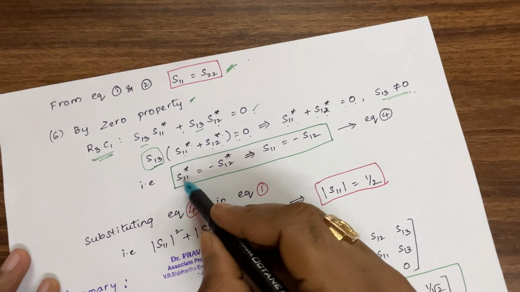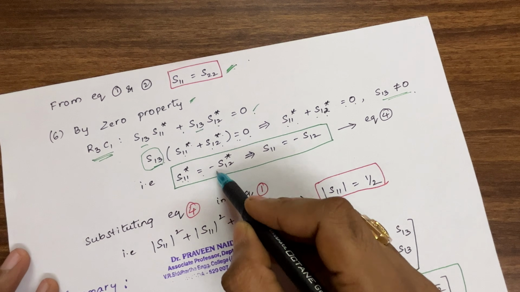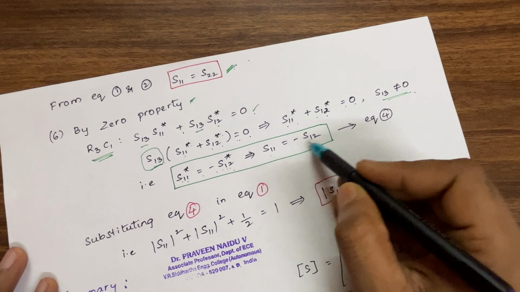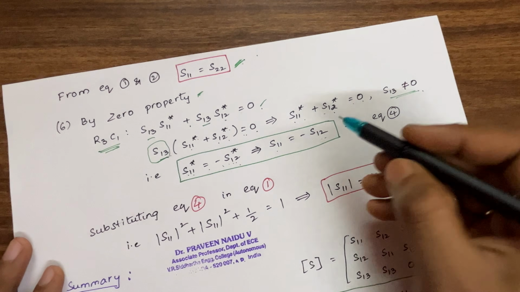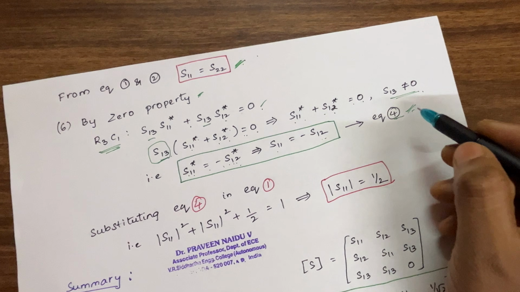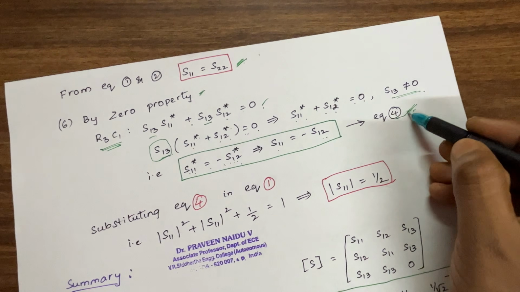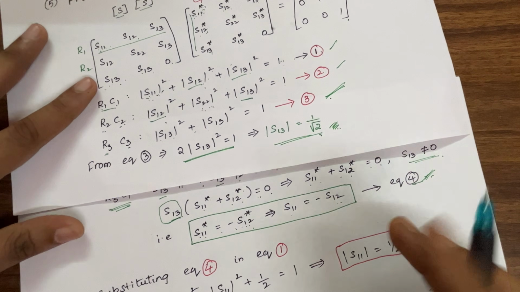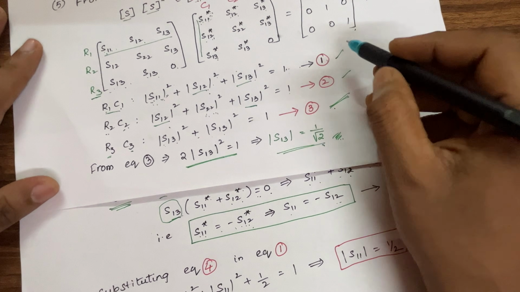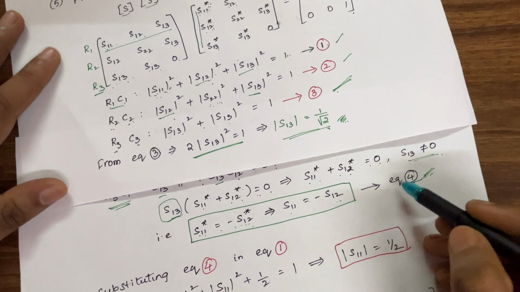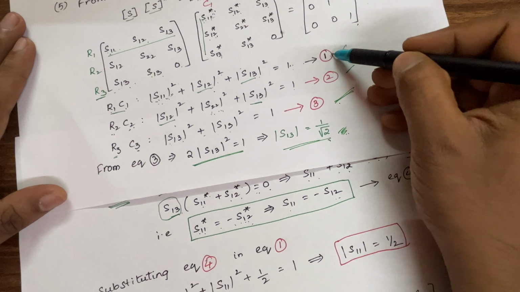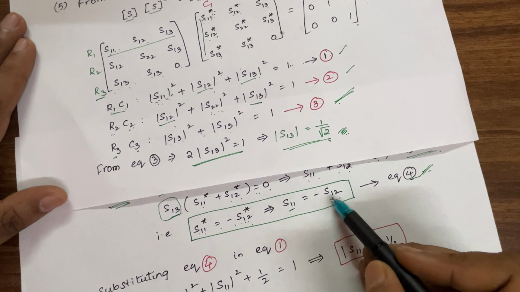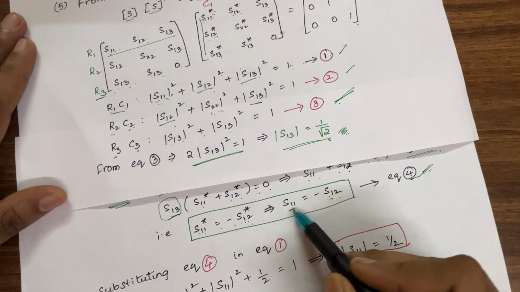That means S11 star is equal to minus S12 star, or we can write S11 is equal to minus S12. So this is our equation number 4. We can substitute equation number 4 in equation number 1 for getting the other unknown values, that is replacing S11 with minus S12 or replacing S12 with minus S11.